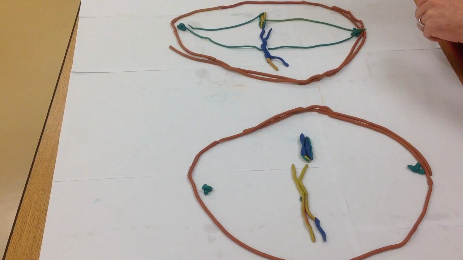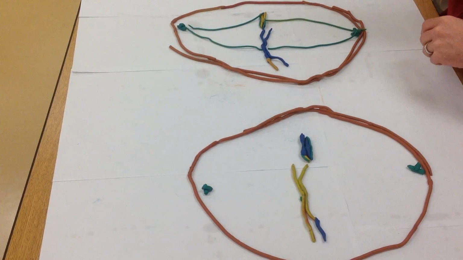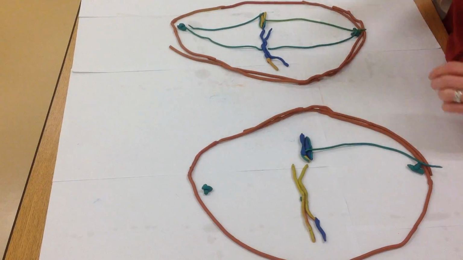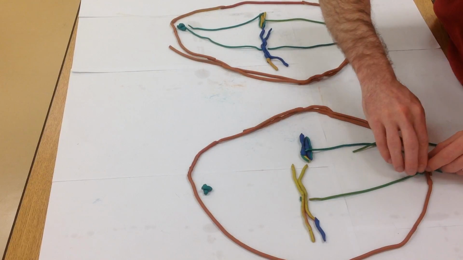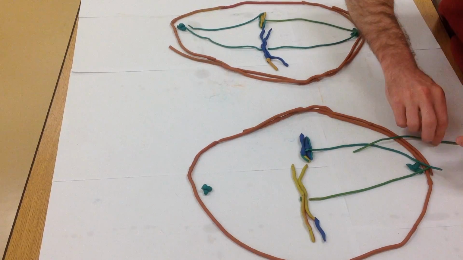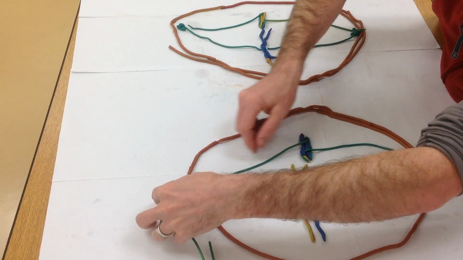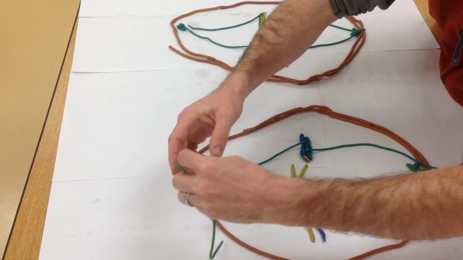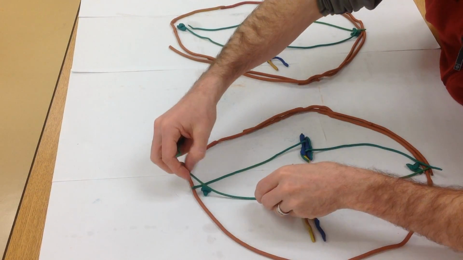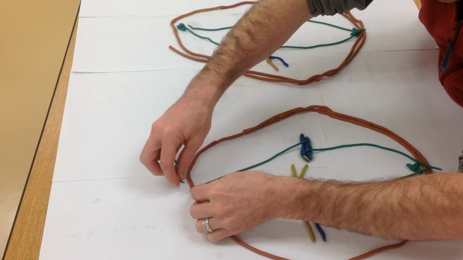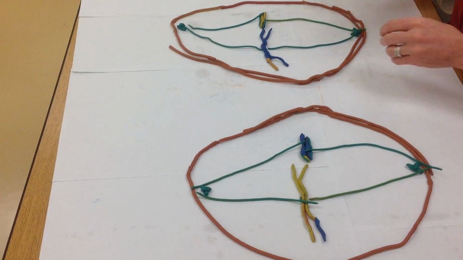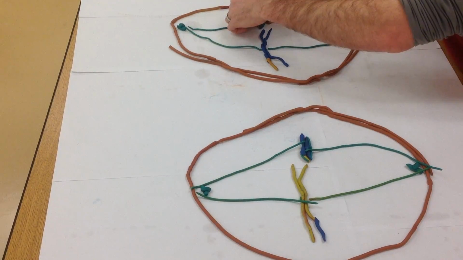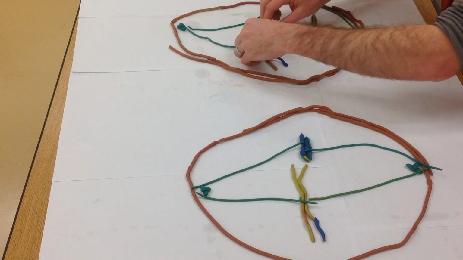Spindle fibers come from the centrioles. They reach out and grab onto the sister chromatids. We're going to have a checkpoint in cell division in meiosis as well to ensure that non-disjunction does not occur. But in this second division, we now pull apart the sister chromatids.